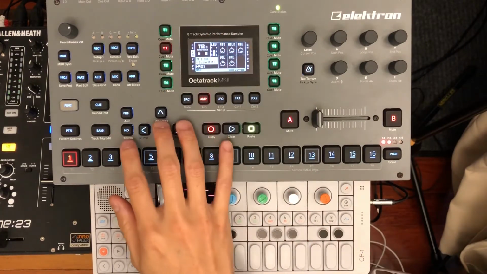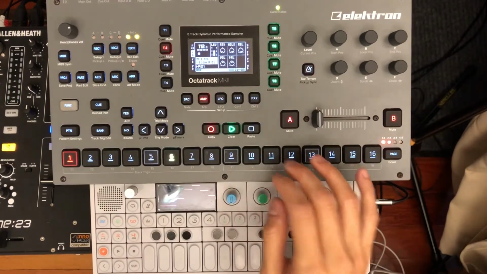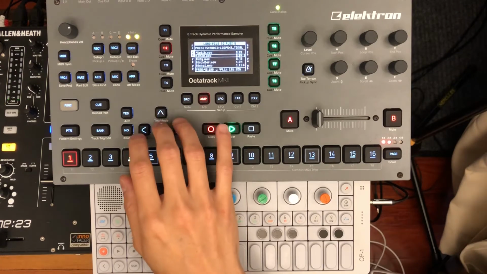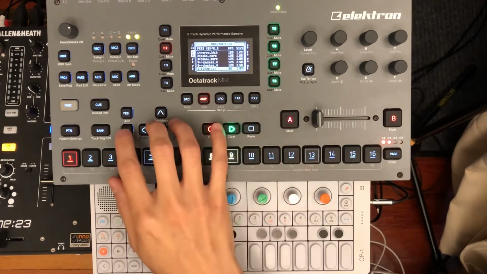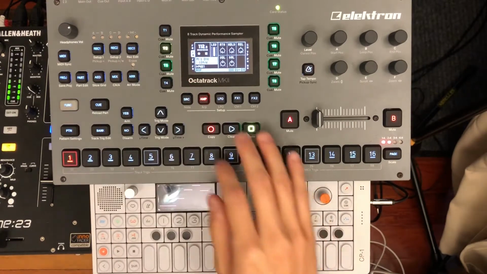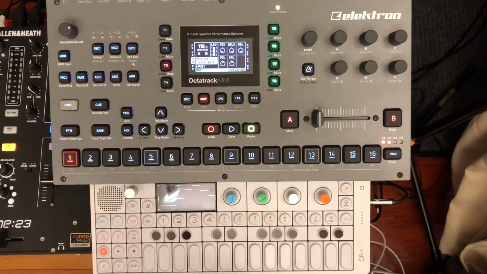Track 2 is my melodic loops. So to demonstrate, well, not so melodic this time, but you get the picture. There you go. Track 3 is my top rhythms, and track 4 is my kick rhythms.